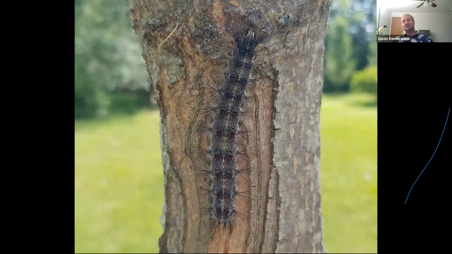If you want to actually do something in the forest system, like pick caterpillars, you're going to have no effect on the population. If you want to scrape egg masses and put them in soapy water, which is an effective way to do it on small trees, great. But in a forest situation, again, you're not affecting the population. You're only feeling good about what you're doing, but you're not actually doing anything.